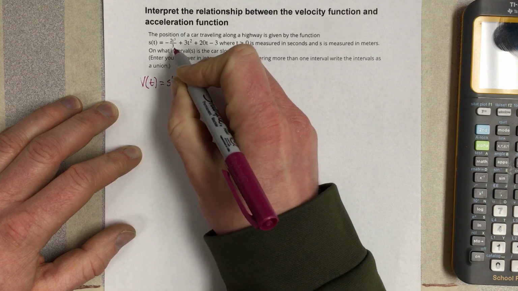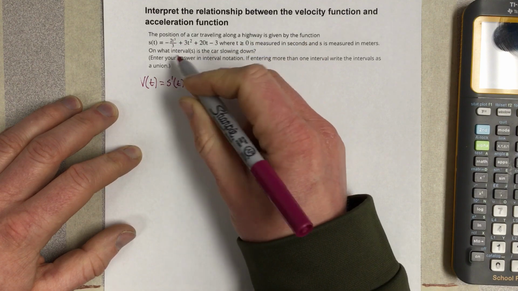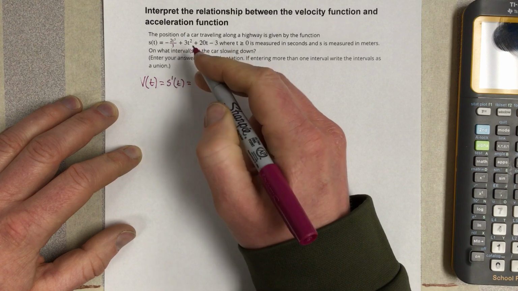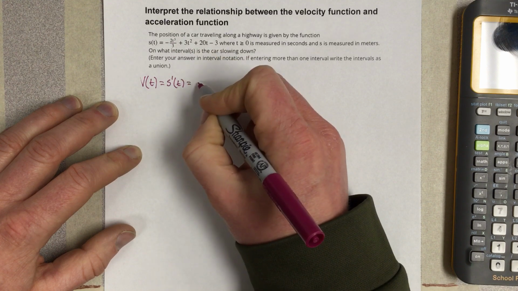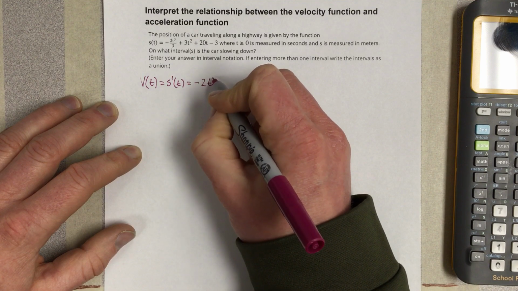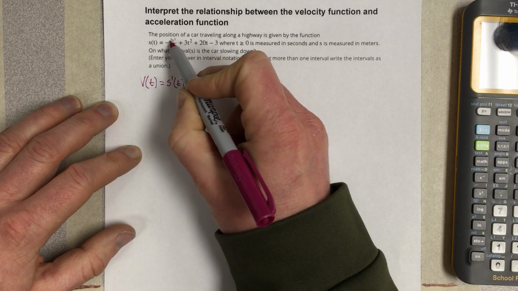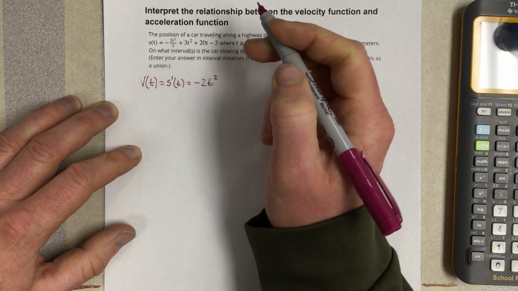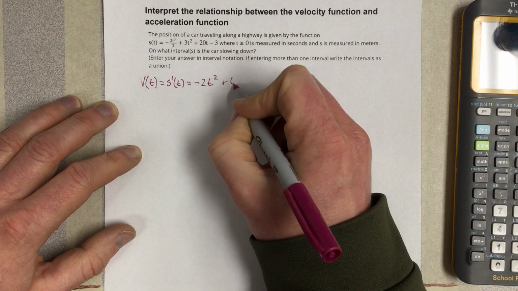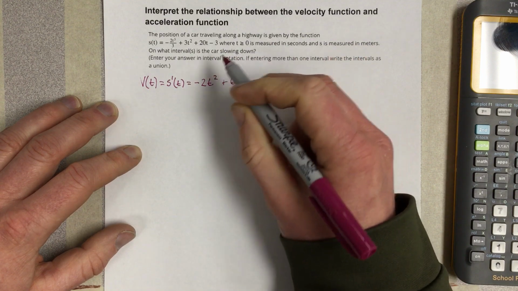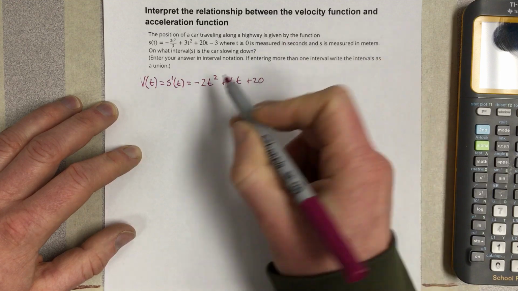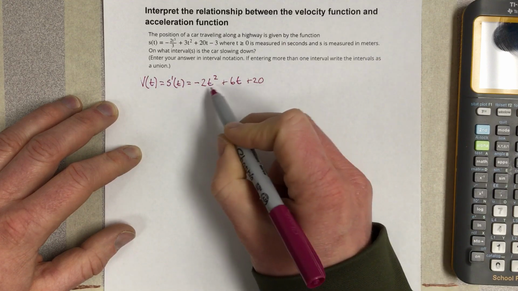And s prime of t, if I take the derivative on this function here, the 3 comes to the front and cancels with that 3, so I get negative 2t squared, plus 2 coming to the front, that'd be 6t, and then just plus 20. So this is our velocity equation.